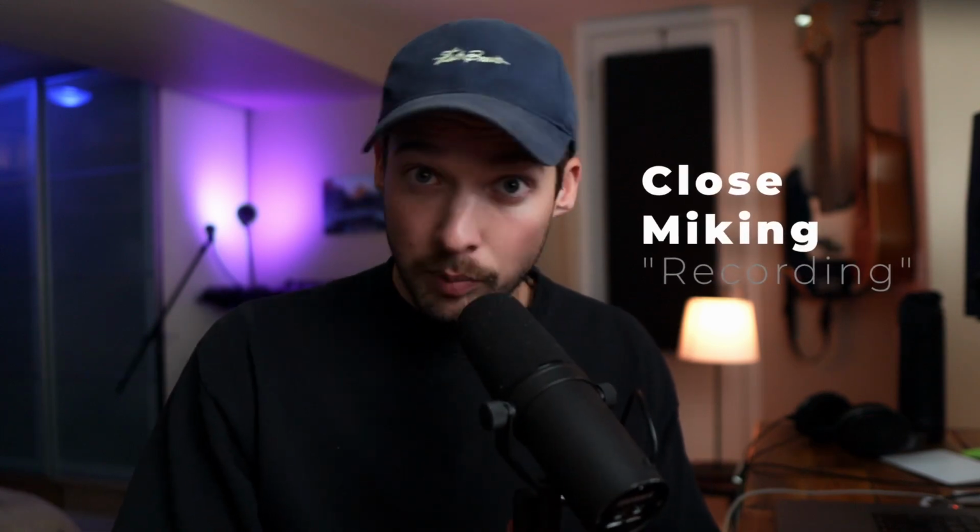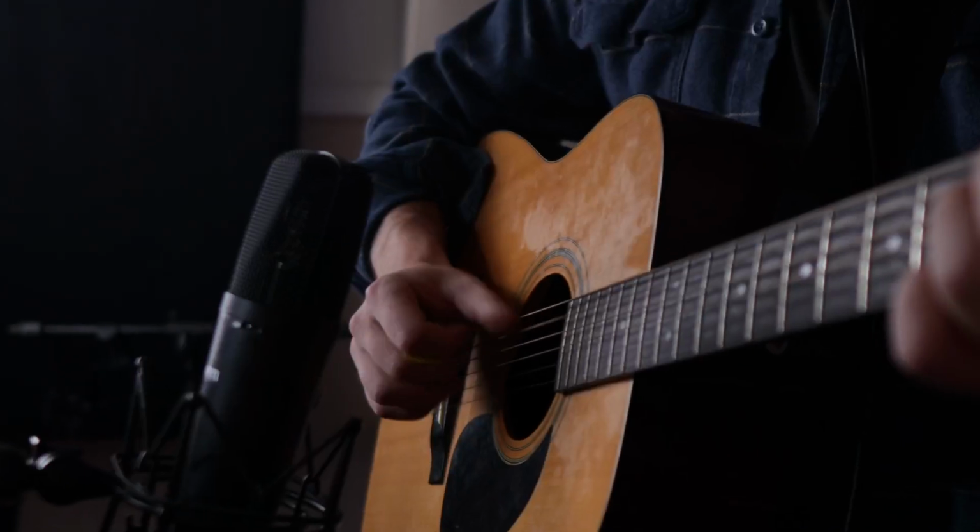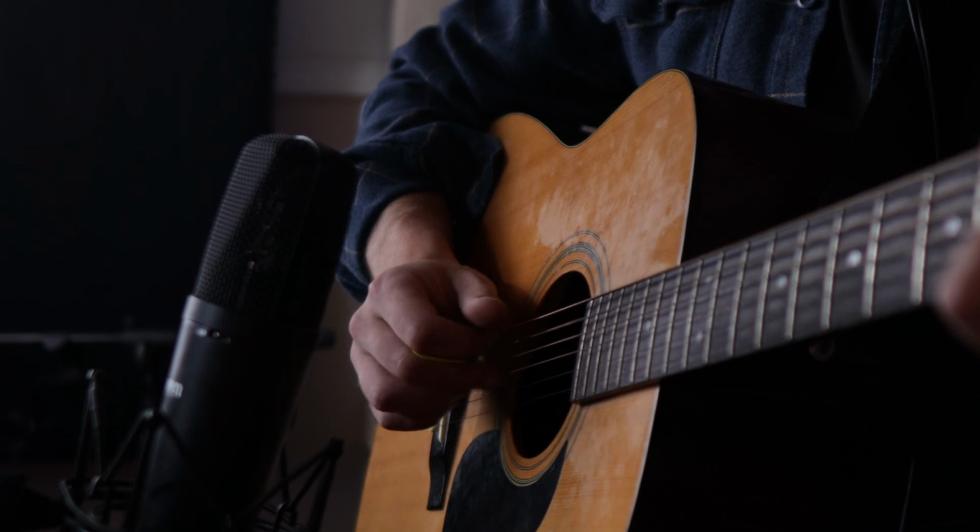Close miking just refers to placing a microphone near the sound source, typically within a few inches. This is to capture direct, detailed sound with minimal room noise. This is really great for dynamic microphones especially. Notice how close I'm getting to the microphone here. This is an example itself of close miking.